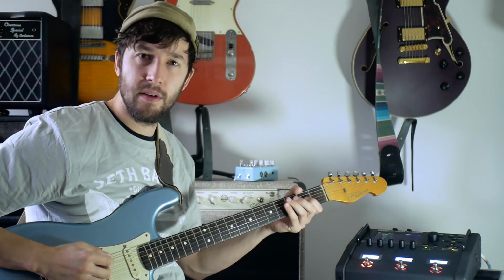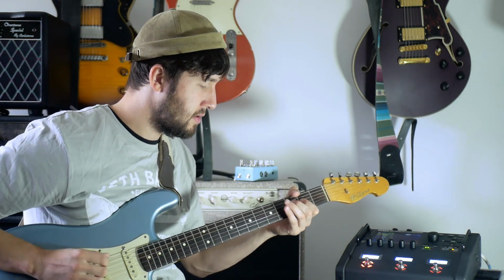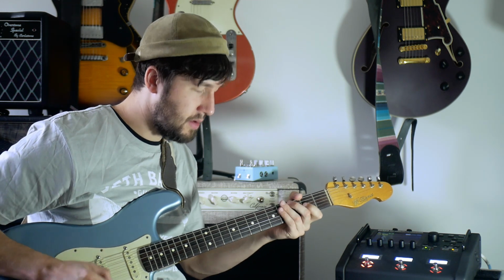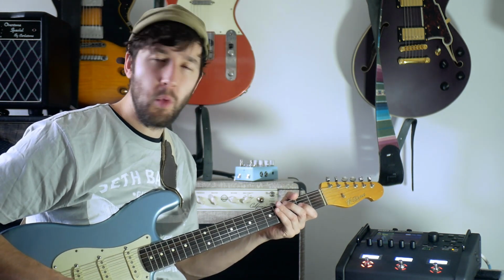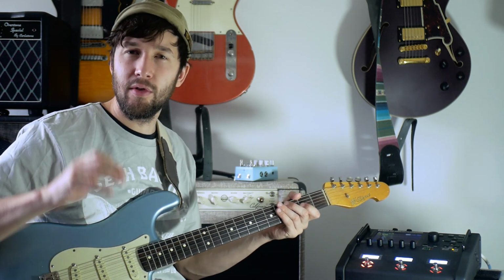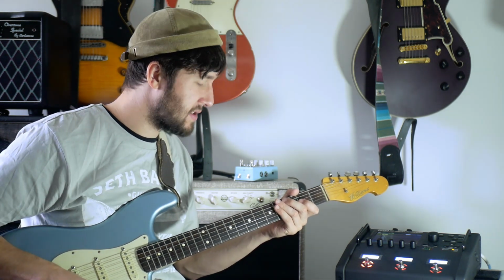Here's my kind of semi-driven, more rhythm tone going through a G1265 Celestion speaker.